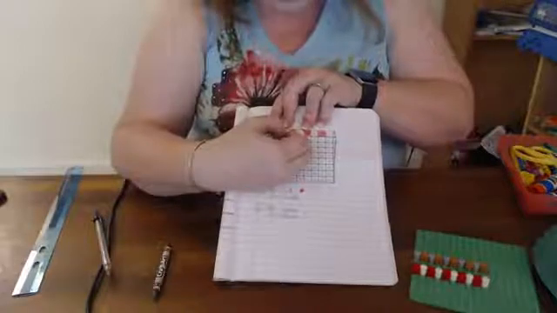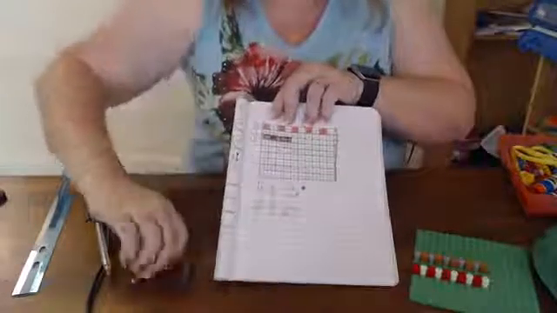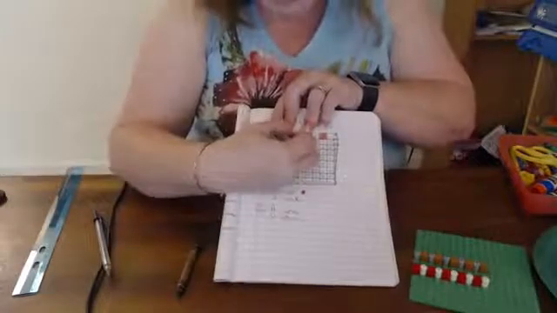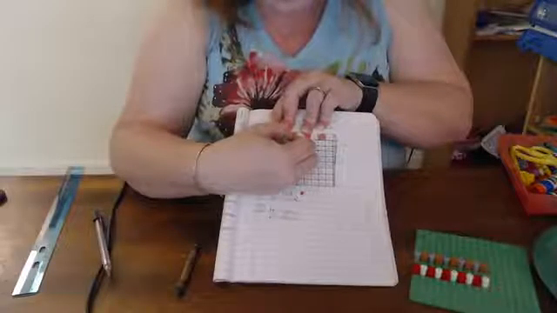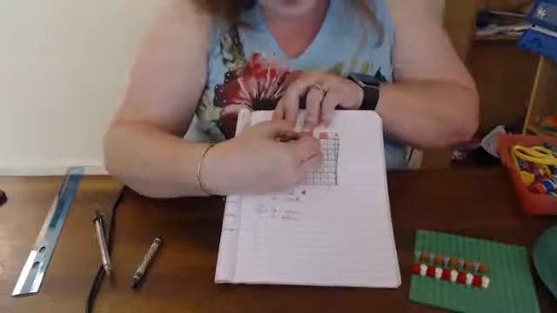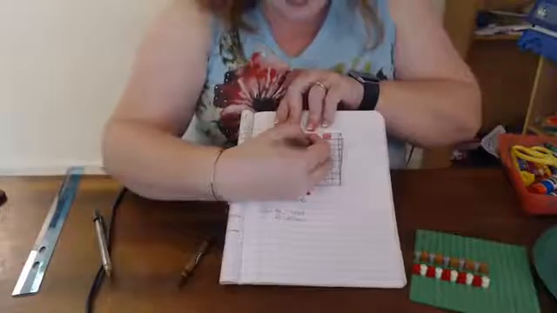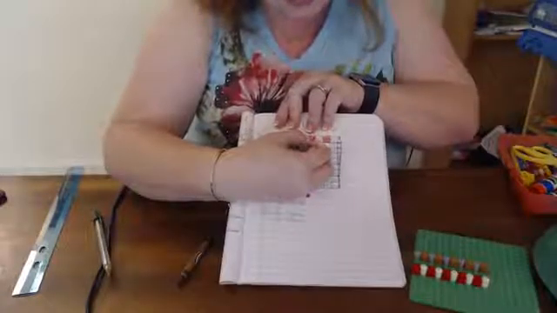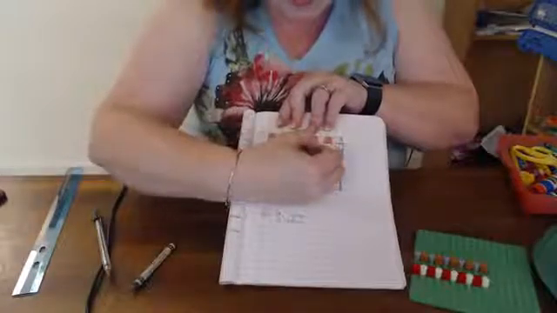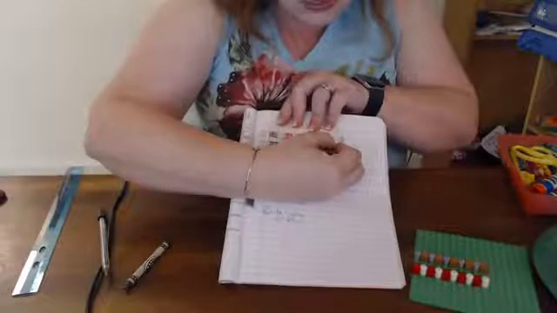So today we're just doing an A, B pattern with our colors. Tomorrow we'll do a different pattern. So I'm just going to finish out my color pattern there. A is gray, B is brown. A is gray, B is brown. So we've created 2 together.